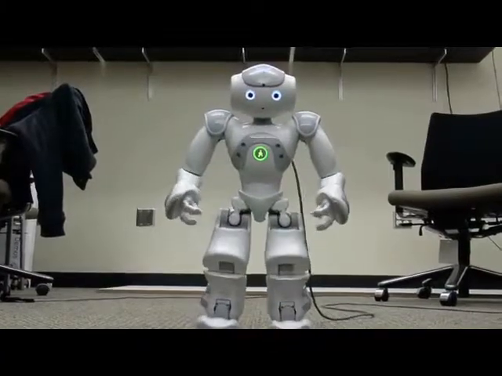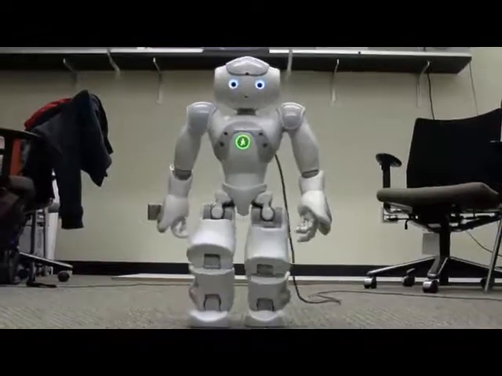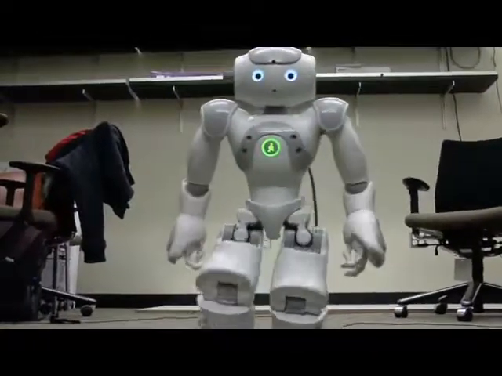I think it gives the students some experience that they might not have had in other courses, and it gives them a way to test their knowledge of computer science in the context of a humanoid robot.